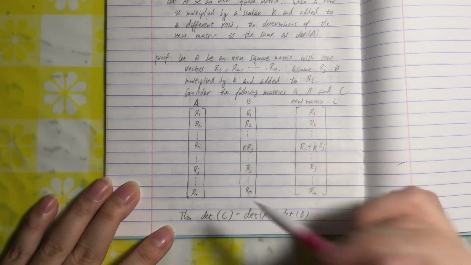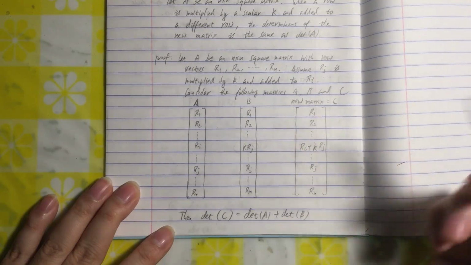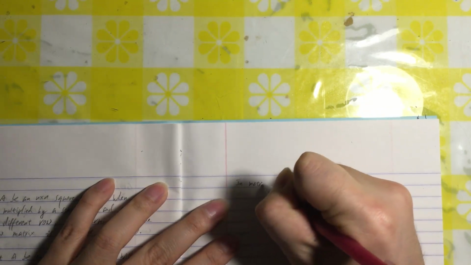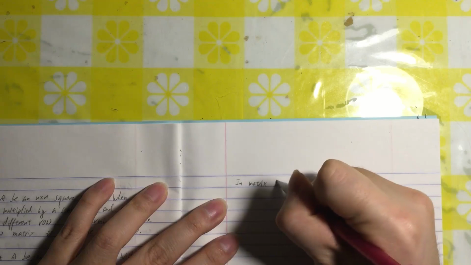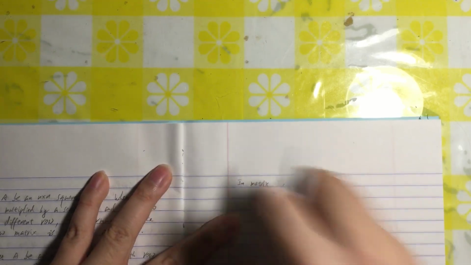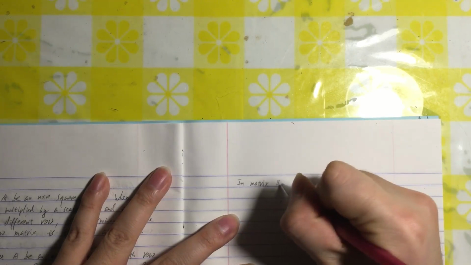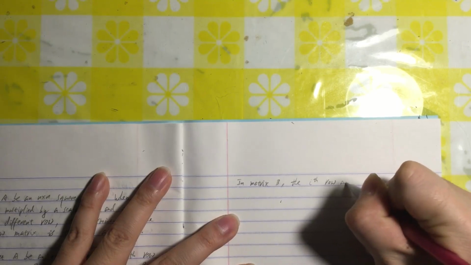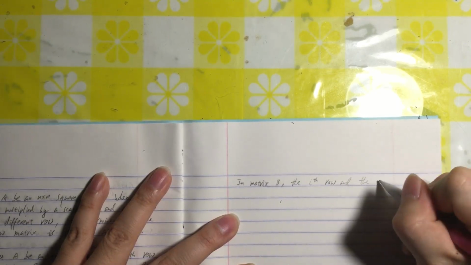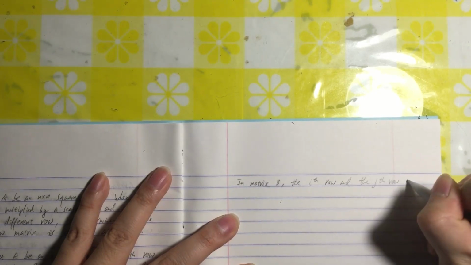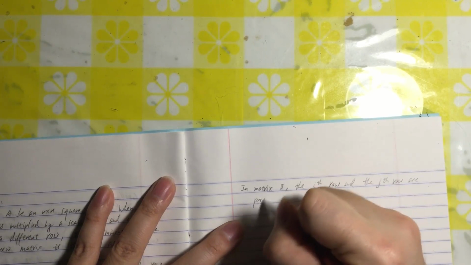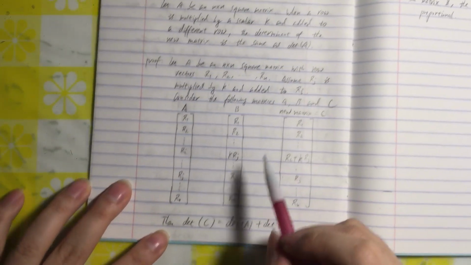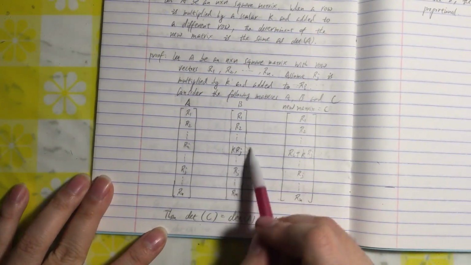Let's observe matrix B. In matrix B, the ith row and the jth row are proportional.